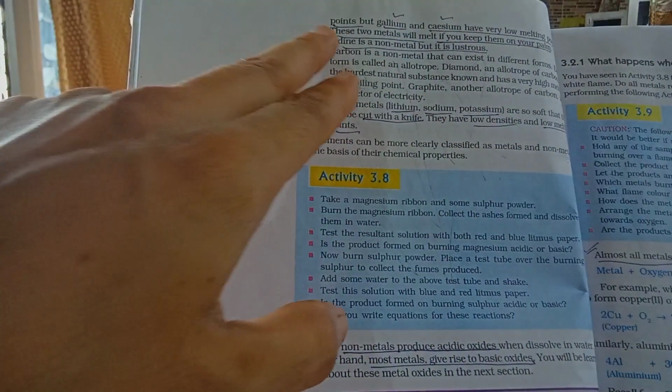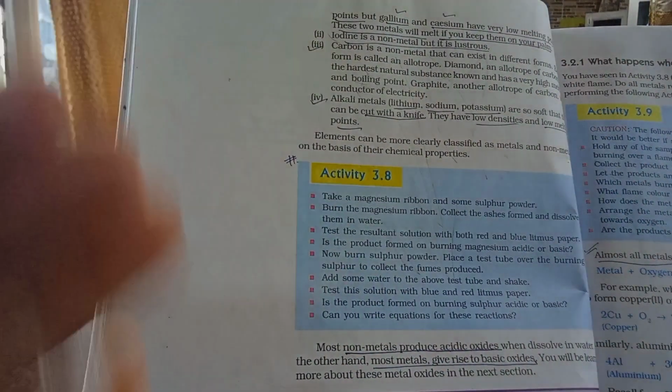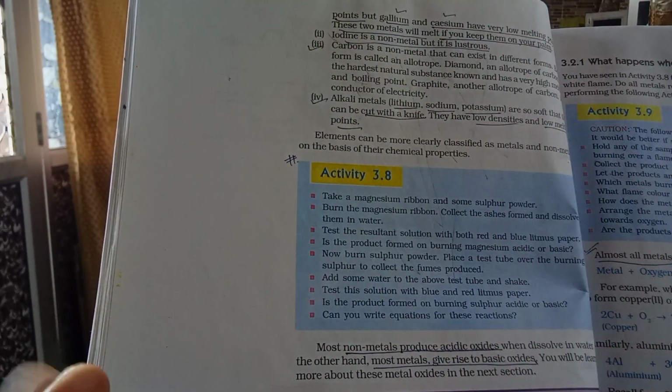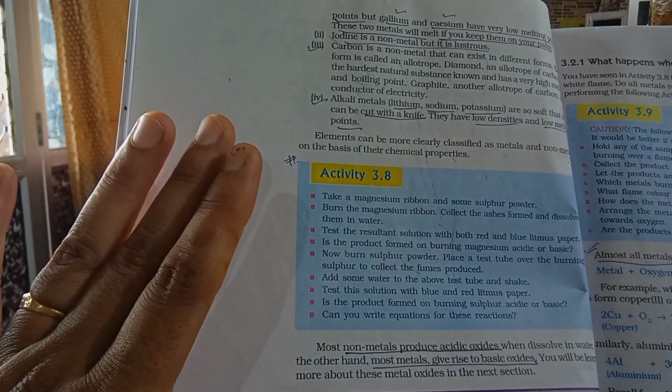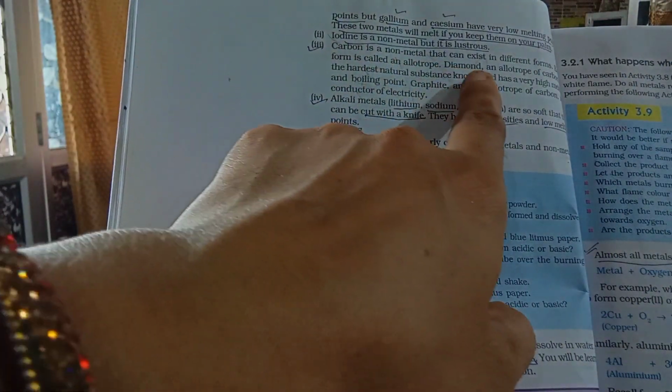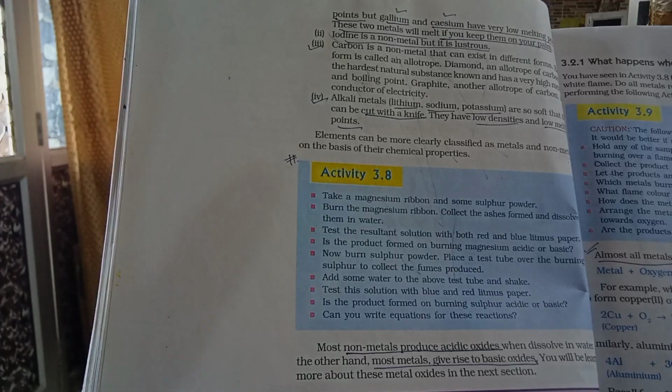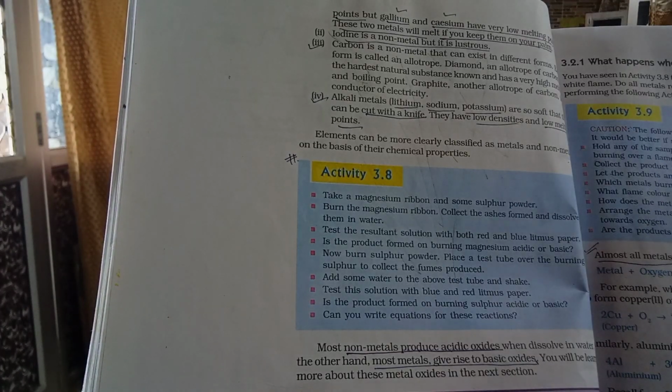In the previous chapter we read that metals have high melting point and they are very hard. But diamond, which is made by the non-metal carbon, is the hardest substance on our earth.